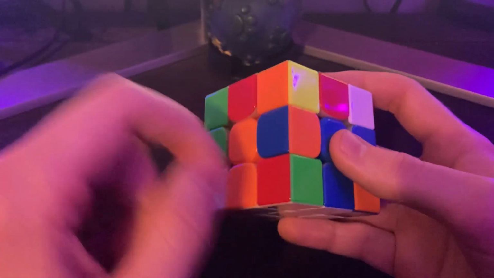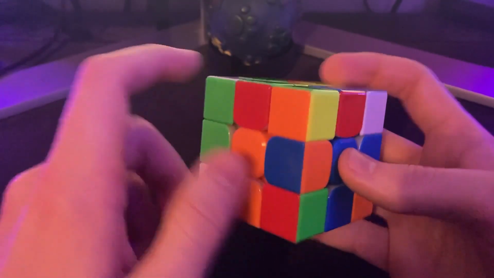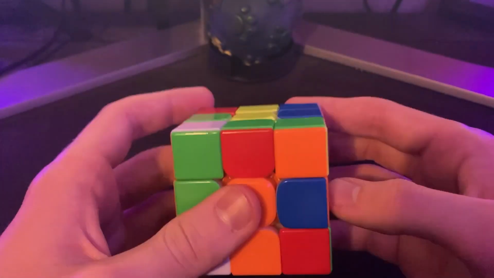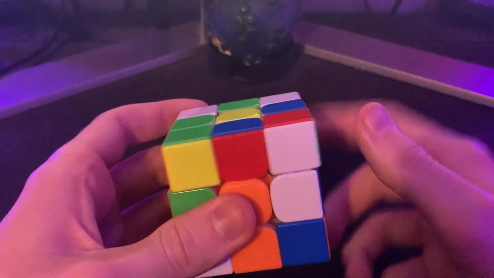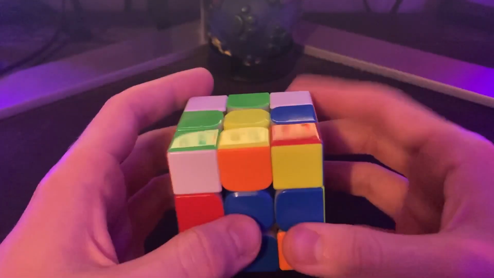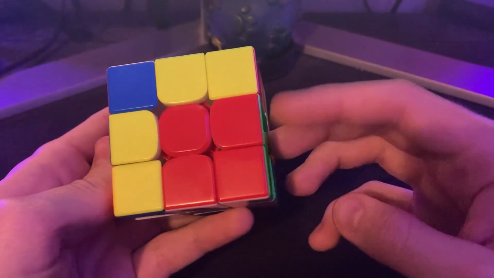Alright, now going back into the similar column, these two pieces, this one's edge is now unoriented. You can just do the same thing as before, where you move this one off to the side, bring this corner piece up, and then pair them together like this, and then rotate into the back slot like that.